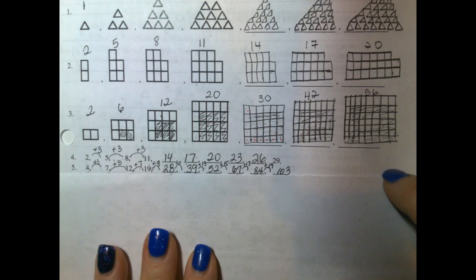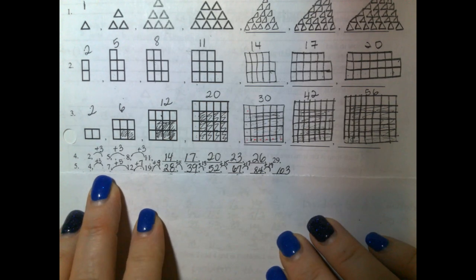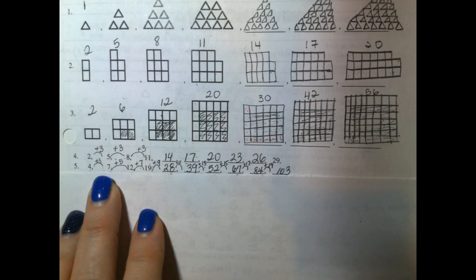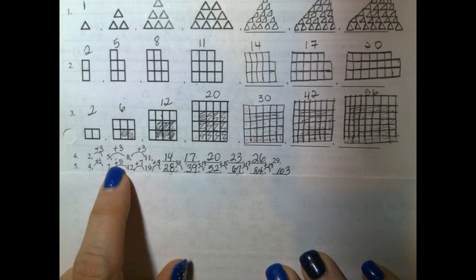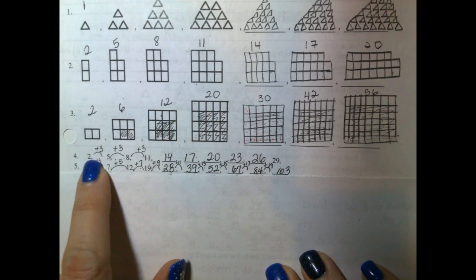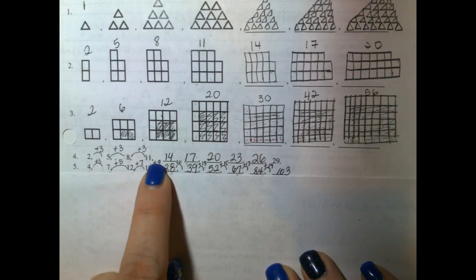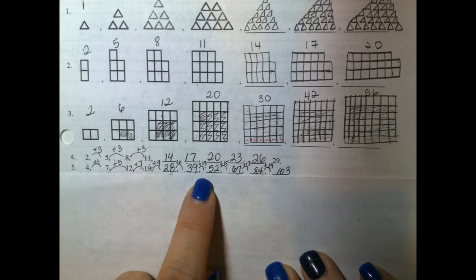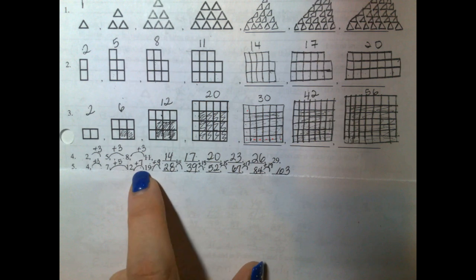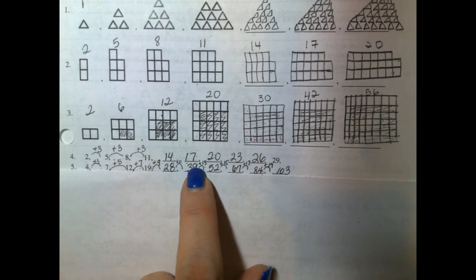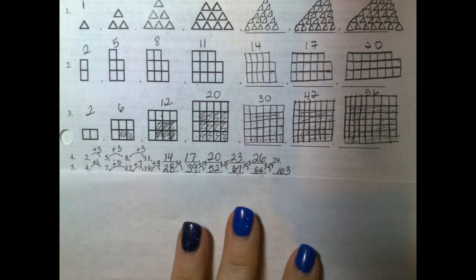On this one, they don't add the same number. So it is not arithmetic. Arithmetic is only when you add the same constant number. It is adding, but it's not going to be arithmetic. So this one, first you add 3, then you add 5, then you add 7, then you add 9. So what are you doing? You're adding the next odd number to the previous term.